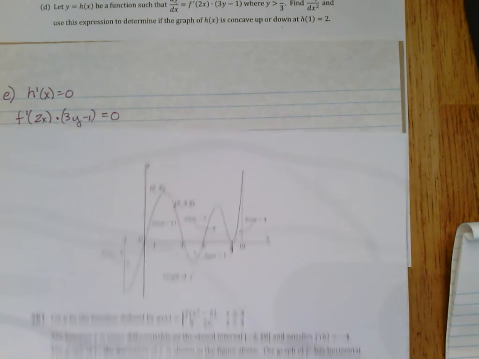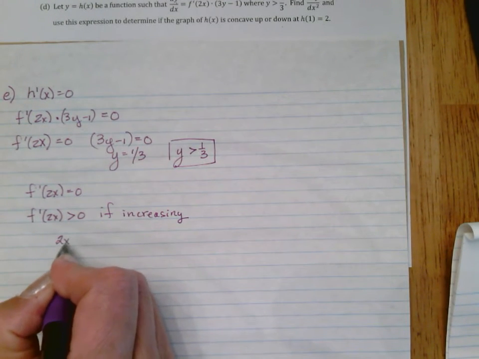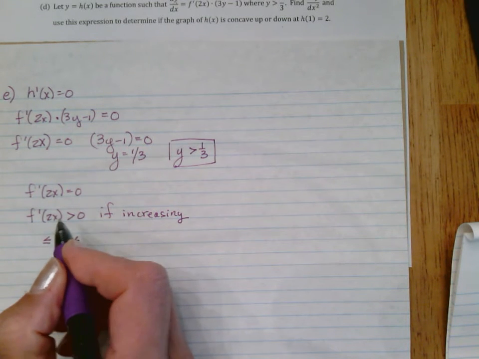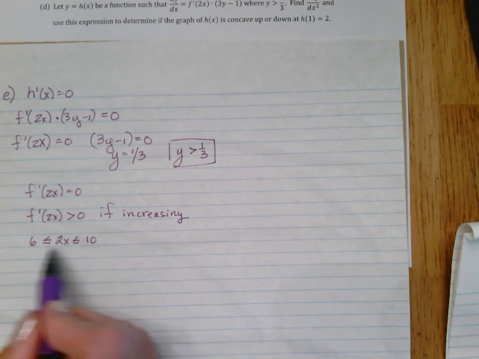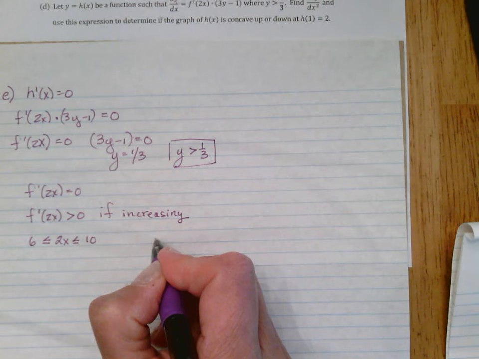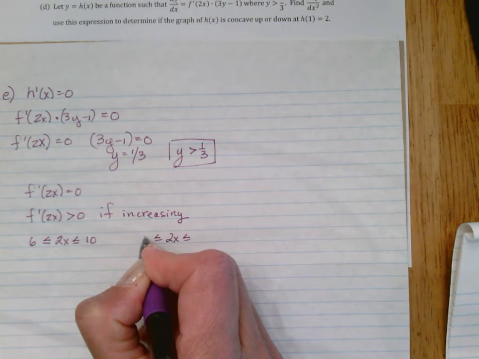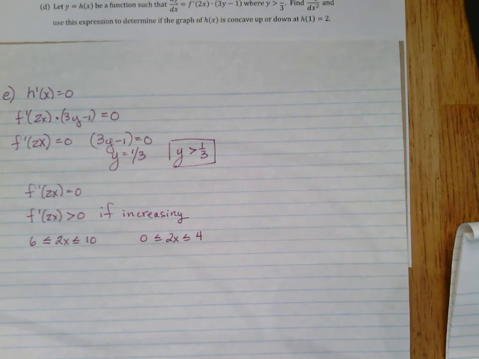So that tells us that we want to know when is 2x in between 6 and 10, because that's where your derivative is above the x-axis, and then it's also above the x-axis between, as I say, 0 and 4. So now you have two inequalities, compound inequalities.